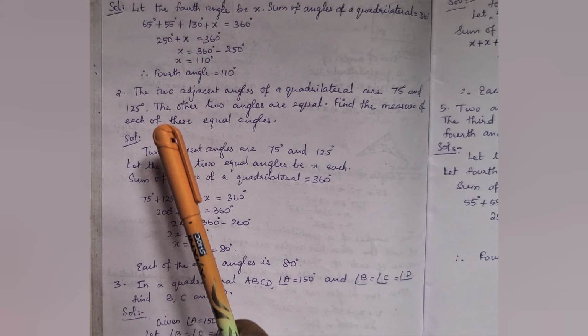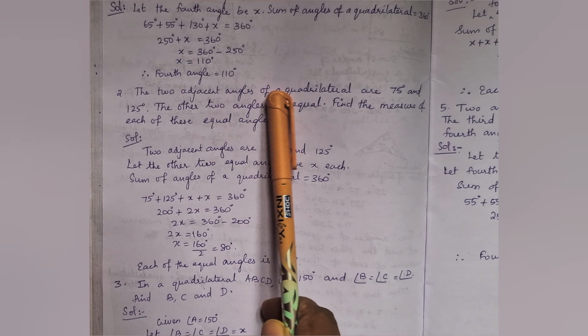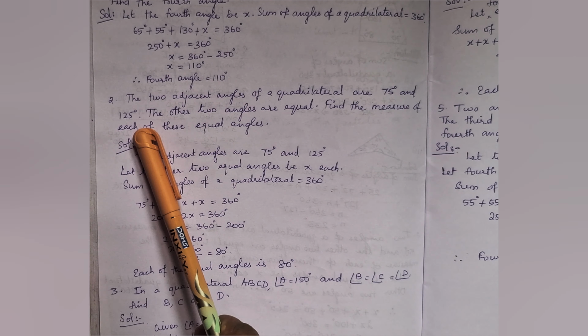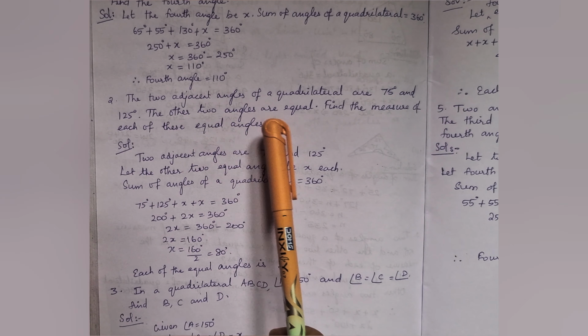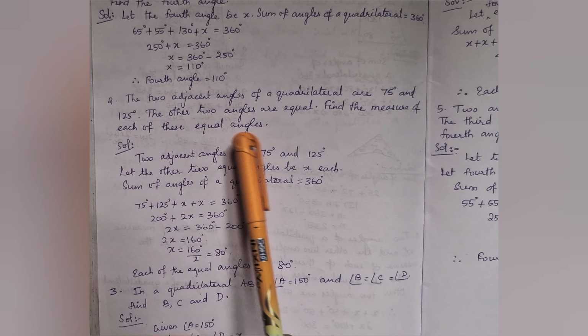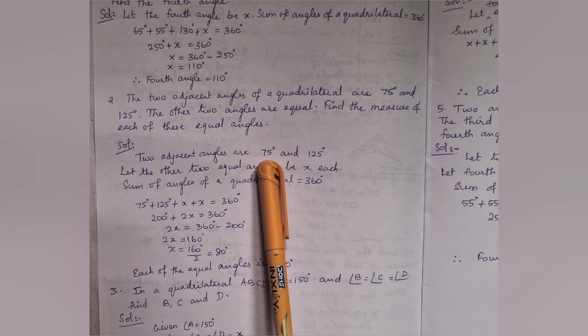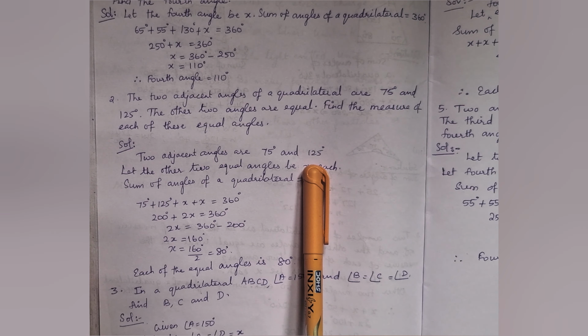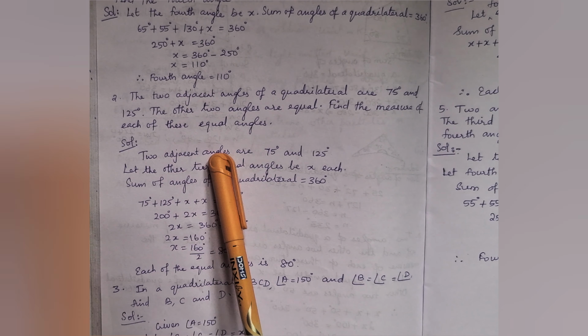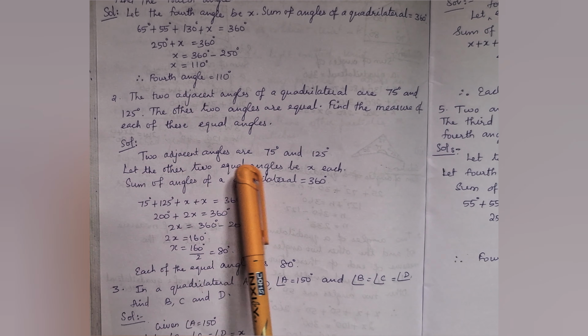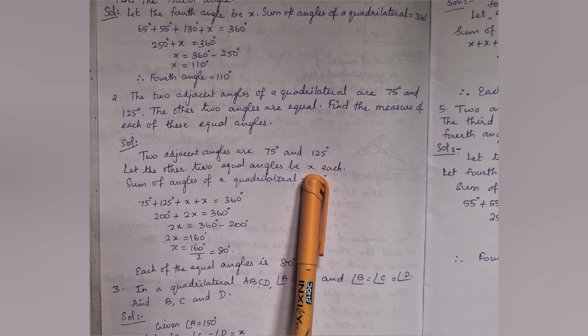Now next question. The two adjacent angles of a quadrilateral are 75 degree and 125 degree. The other two angles are equal. Find the measure of each of these equal angles. This is given already. Two adjacent angles are 75 degree and 125 degree. Adjacent angles means nearer angles. Now the other two angles are taken as x here.